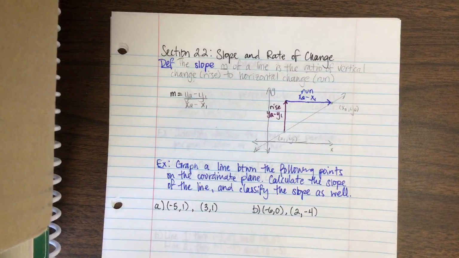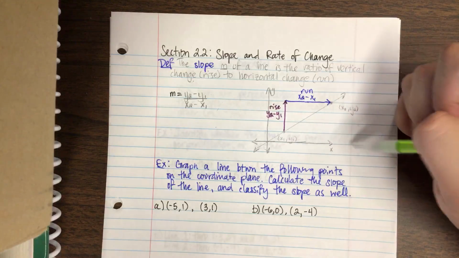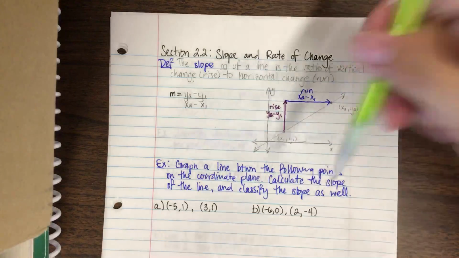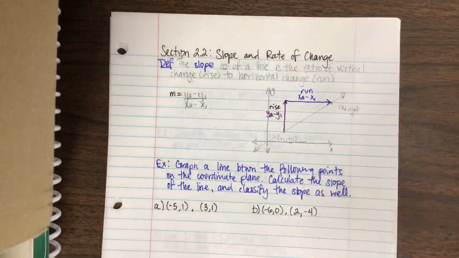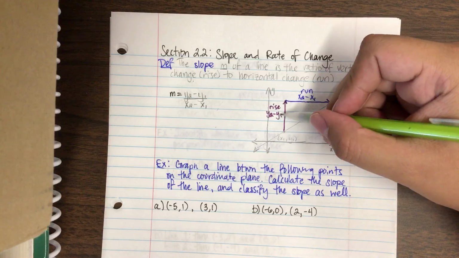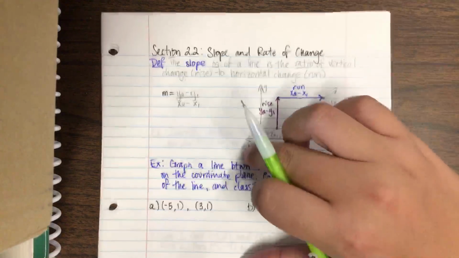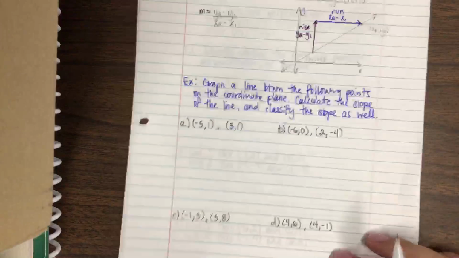Okay? So that's how slope works, and remember, this very well could have been different. This line could have been going down, and our rise would have been negative. It would have gone down because our y1 value would have been bigger than our y2 value. Okay? So why don't we just give that a try really quick.